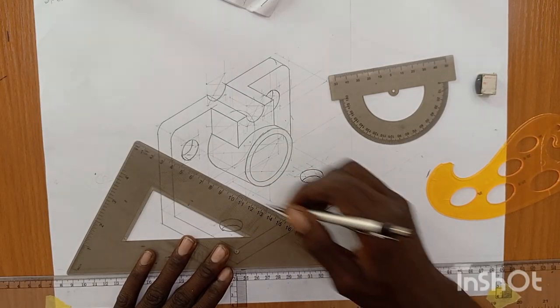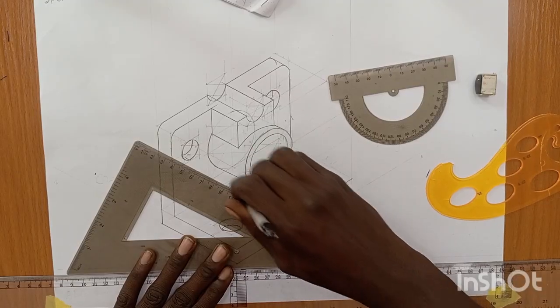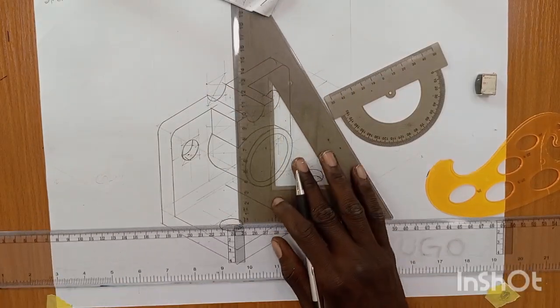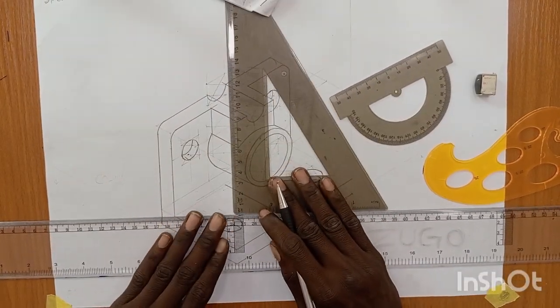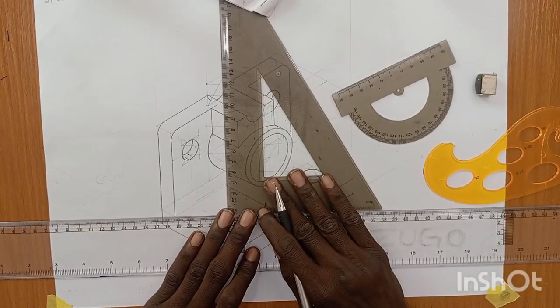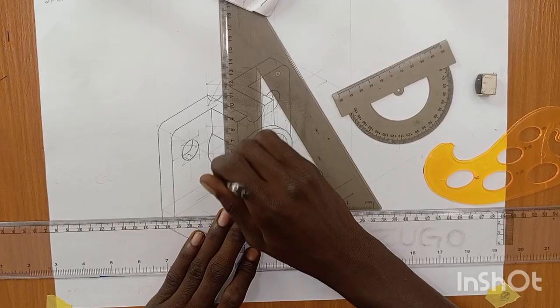As you can see, this line here, I'm going to make it dark because it will be visible. We can see it. Then the vertical line, just extend it. It's going to be 13 also, just touching the cylinder. And now just extend this line, going upward, touching the cylinder. Here it is.